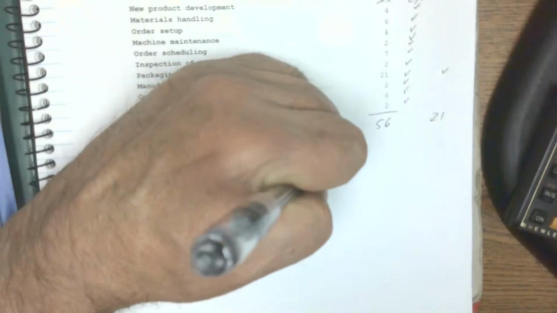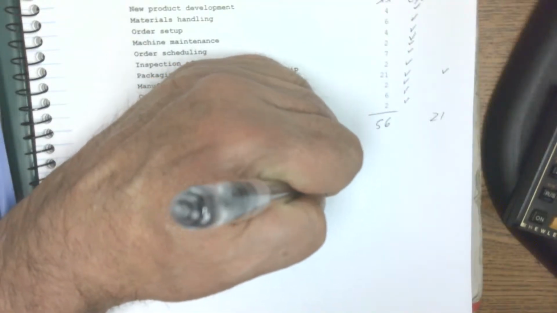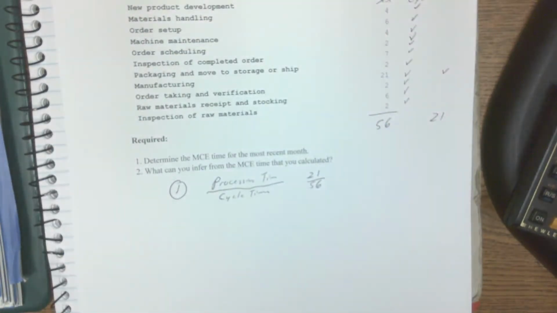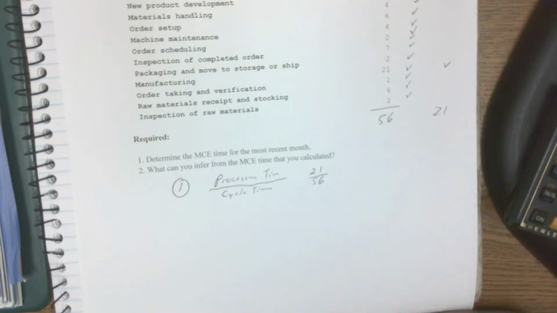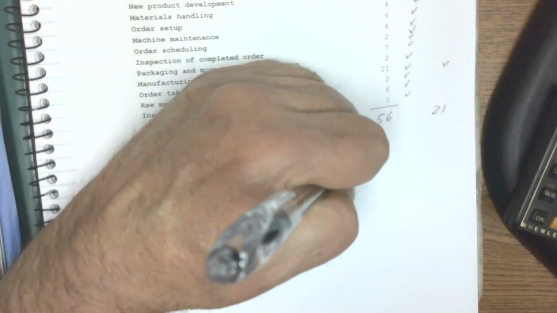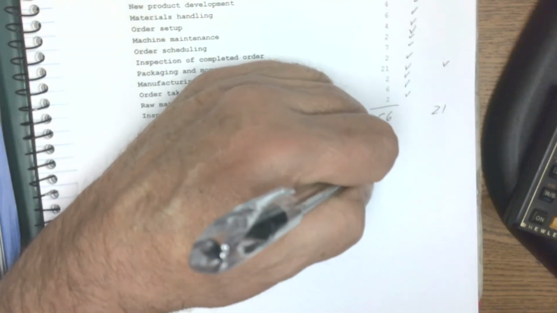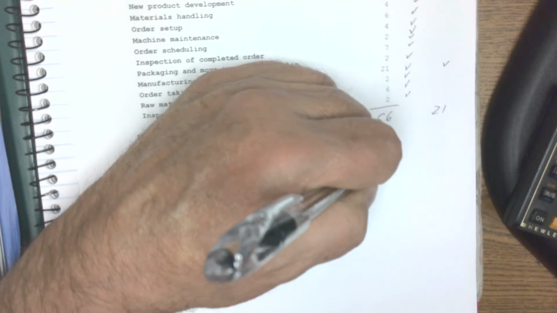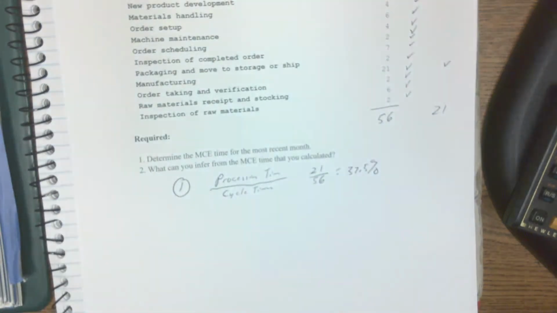I get 56 for that and 21 for the processing. So 21 divided by the 56, we get 37.5%. All right. So what does that tell us?